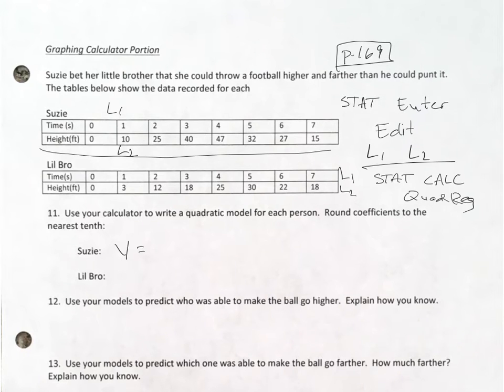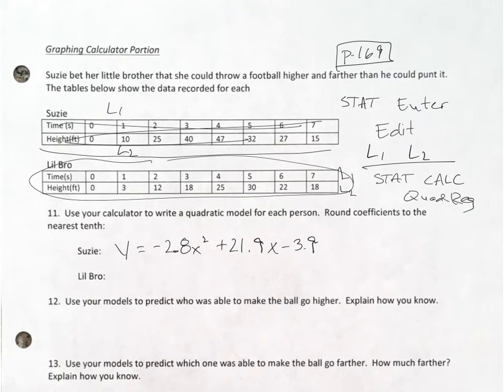So for this first one, we get y equals negative 2.8x squared plus 21.9x minus 3.9. We're told to go to the nearest tenth. Do it all over again. So you're done with these, and now you're going to do the brother's list. You have to do your whole list again.